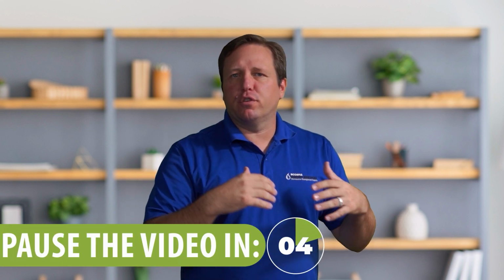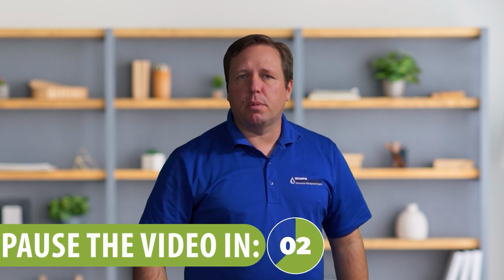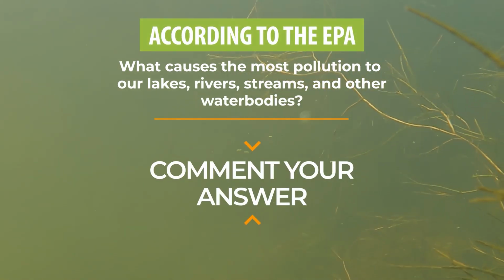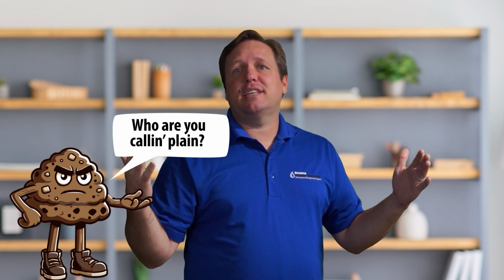But what's the biggest pollutant according to the EPA? What causes the most pollution for our rivers, lakes, streams, and other water bodies? You might be surprised to find out that it's actually sediment. Sediment, plain old dirt, is the #1 pollutant according to the EPA.